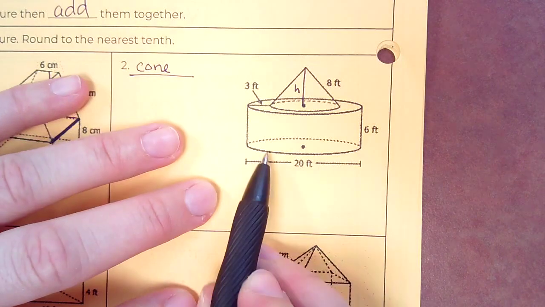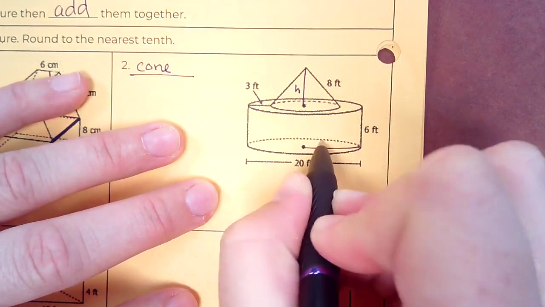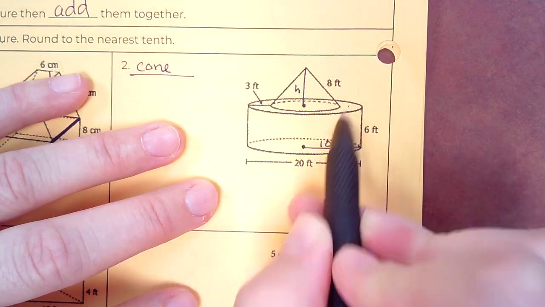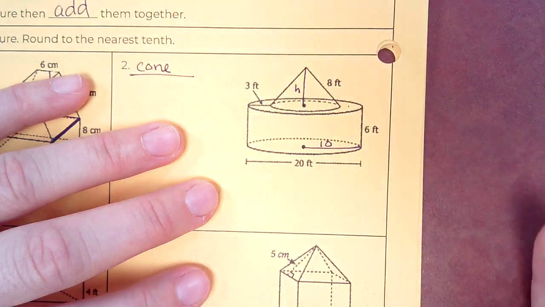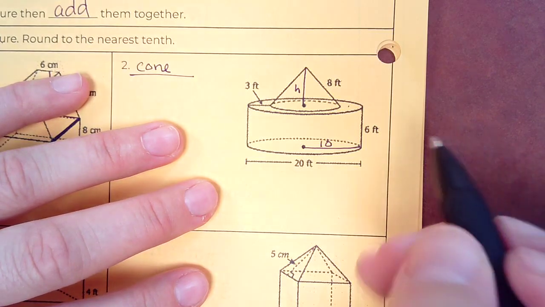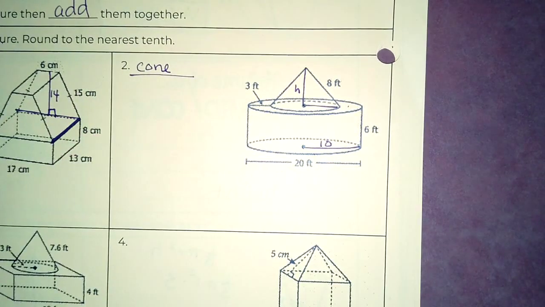So let's work to figure that out. Okay, the big cylinder, the whole diameter is 20. That means the radius here is 10. All right, so this is 3 and this is 3. So 10 minus 6 is 4. Here, 4. Which means, oops, that the radius should be 2.